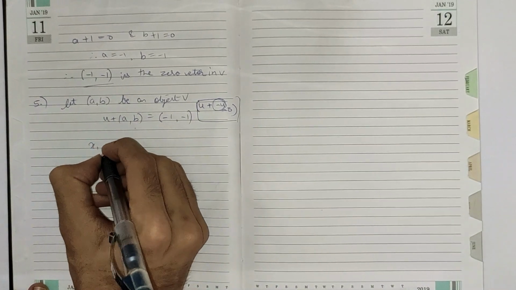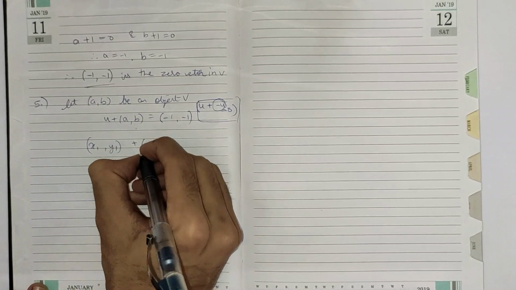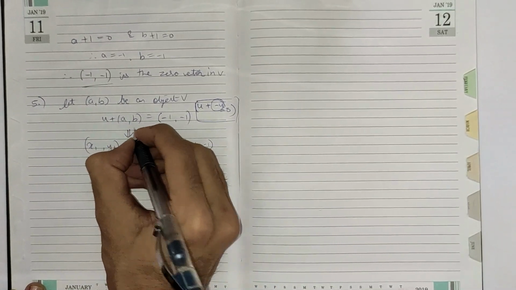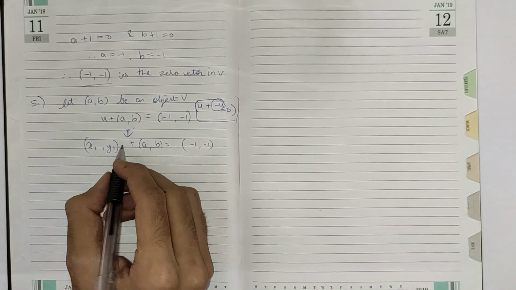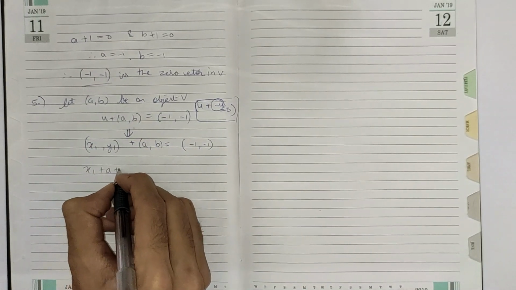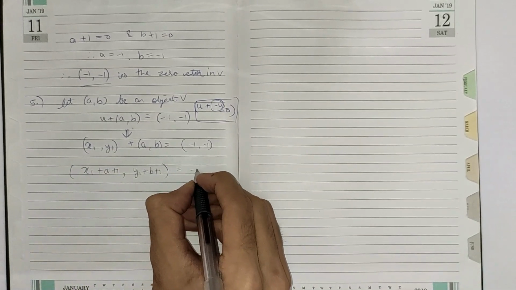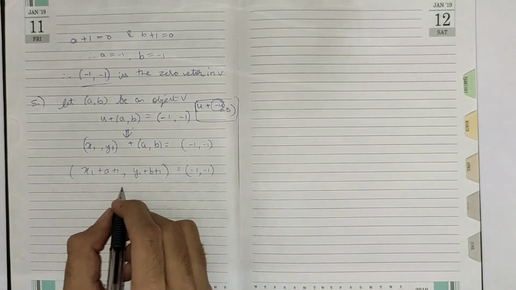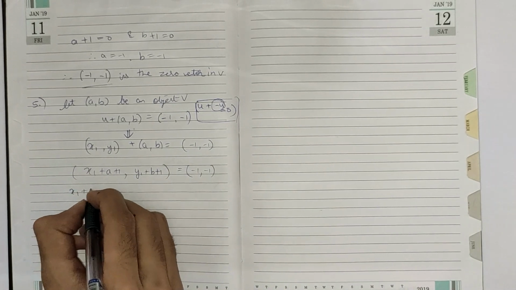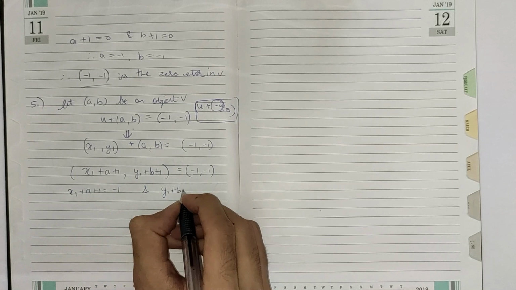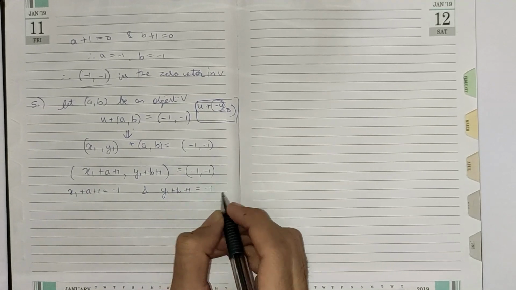So x1 comma y1 plus a comma b is minus 1 comma minus 1. Now again the same addition rule, x1 plus a plus 1 comma y1 plus b plus 1 equal to minus 1 comma minus 1. Equating both the coordinates, we get x1 plus a plus 1 equal to minus 1 and y1 plus b plus 1 is equal to minus 1.